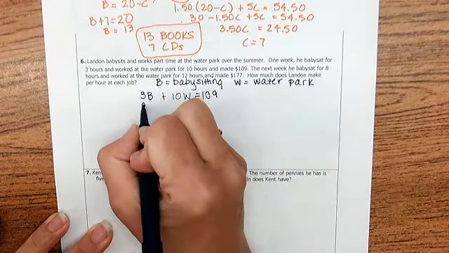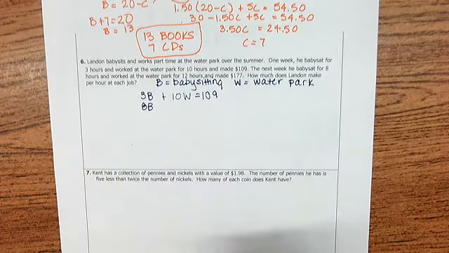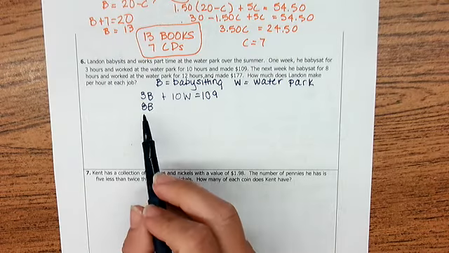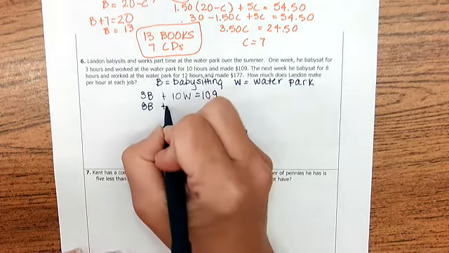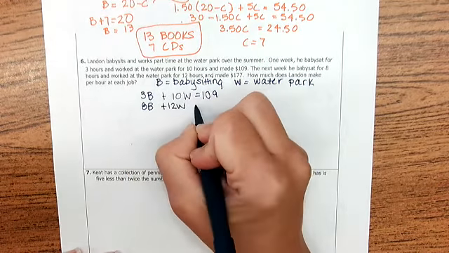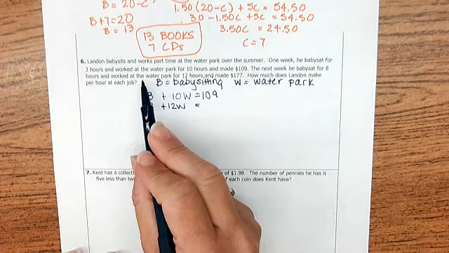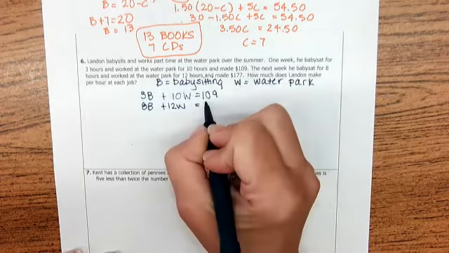8 hours. If you make $20 an hour babysitting, 8 times 20. If you make $10 an hour babysitting, 8 times 10, but I don't know how much he makes. And then 12 hours at the water park, 177.